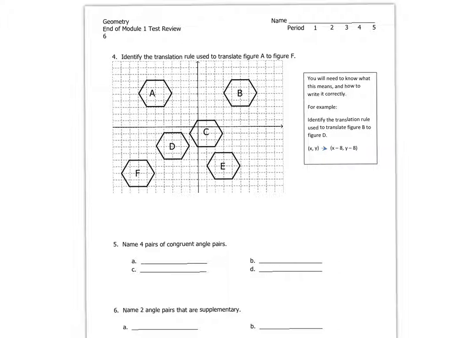This is Module 1, Review 1, Question 4. It says, identify the translation rule to use to translate figure A to figure F. And then in the box over here it says, you will need to know what this means and how to write it correctly. For example, identify the translation rule used to translate figure B to figure D. They would do it like this.